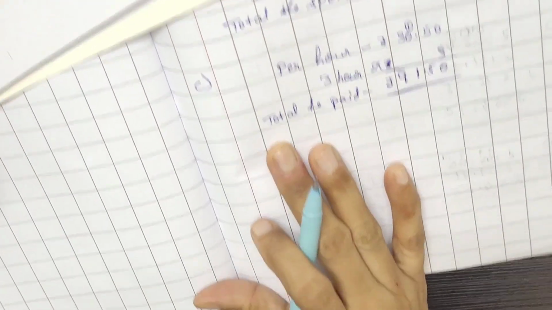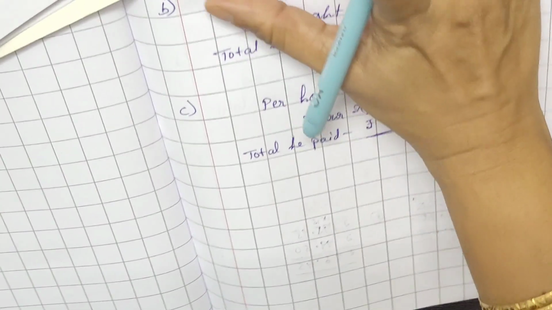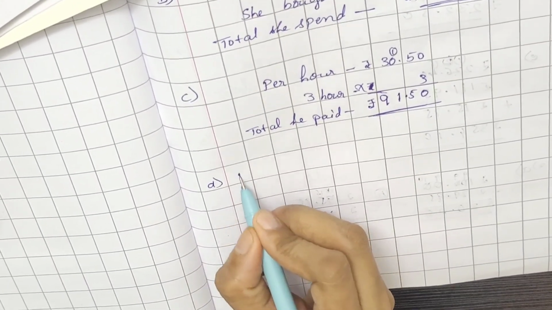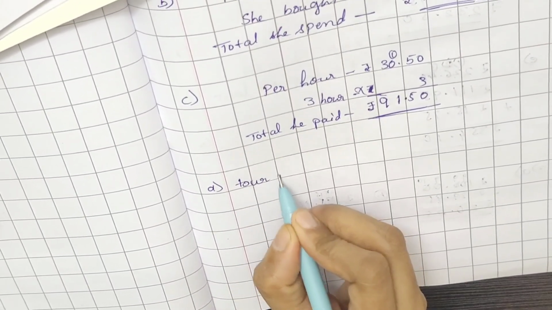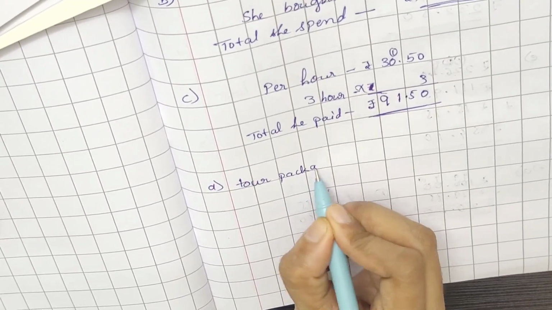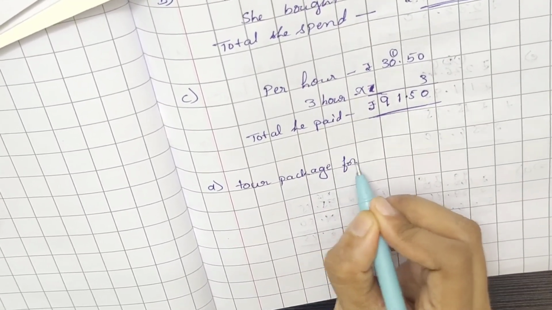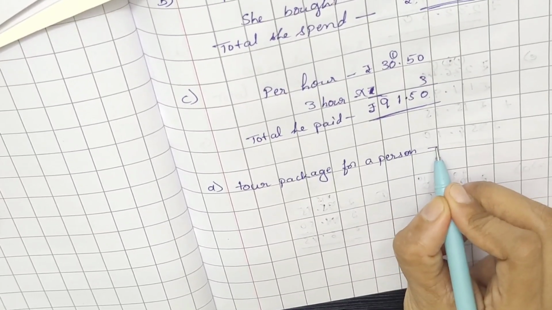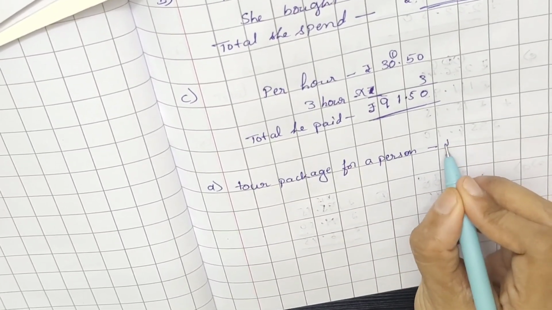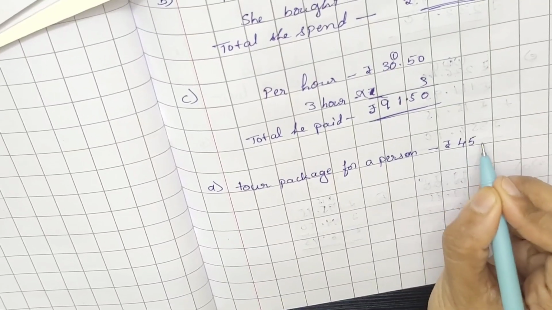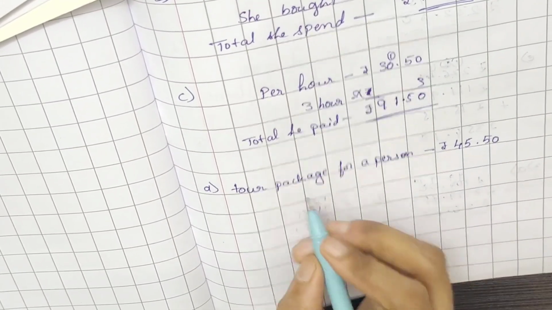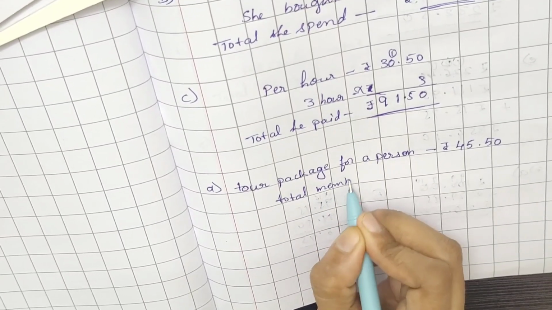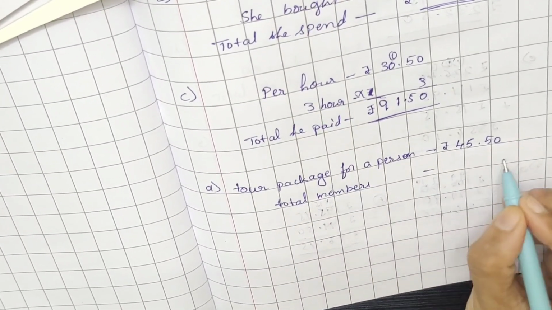So this is also the same. So tour package for a person is rupees 45.50. So total members 6.